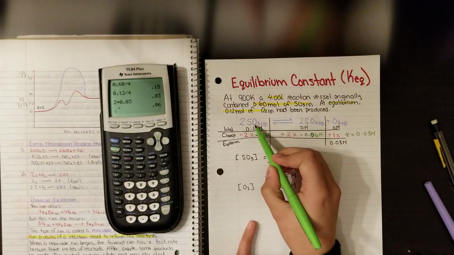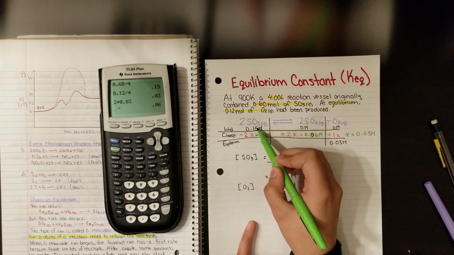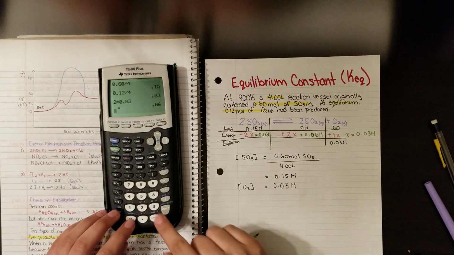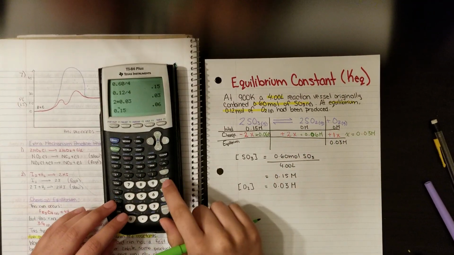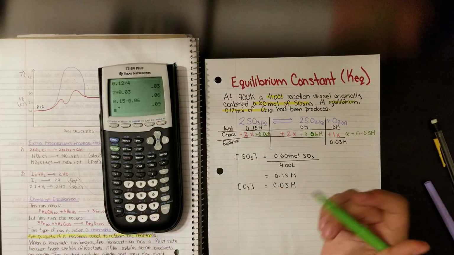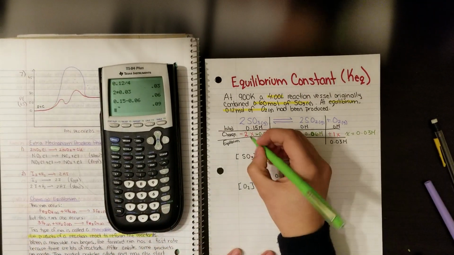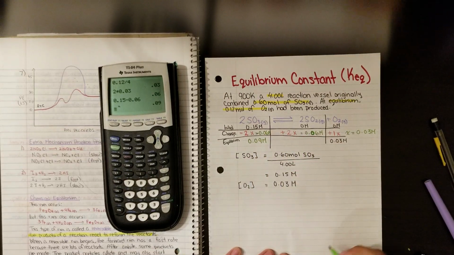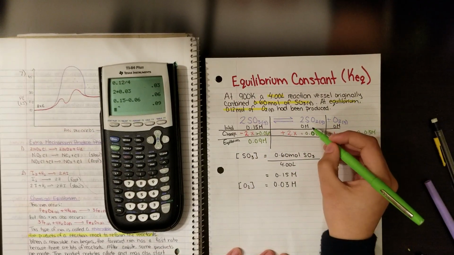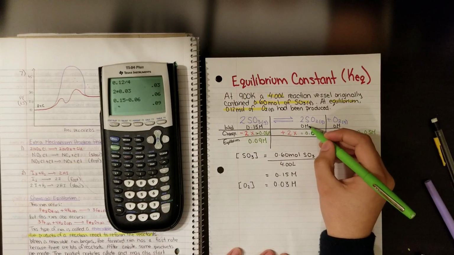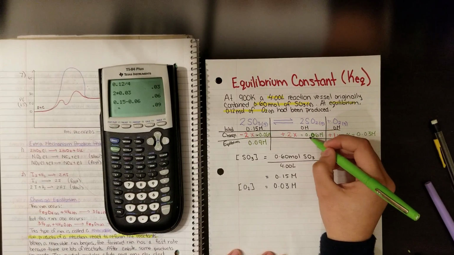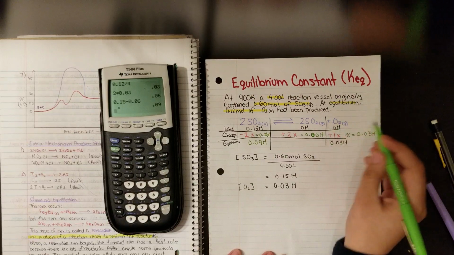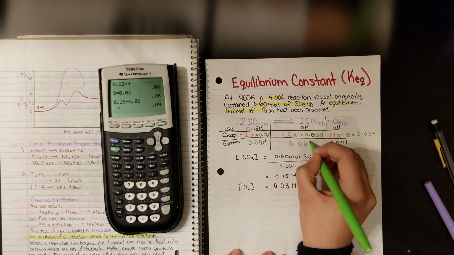So if I start off with 0.15 and I decrease it by 0.06 molar, I'm going to put that in my calculator and I'm going to get 0.09 molar. So I'm left with 0.09 molar. For this one, I started off with 0 molar and it's adding 0.06 molar, then you end up with 0.06 molar.